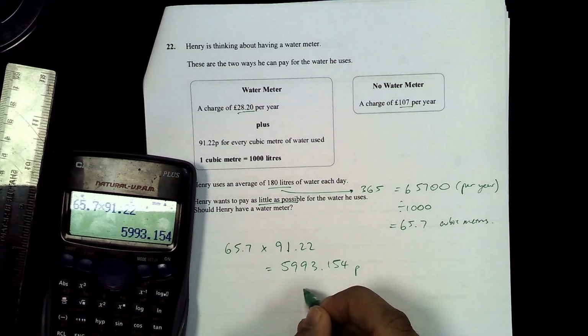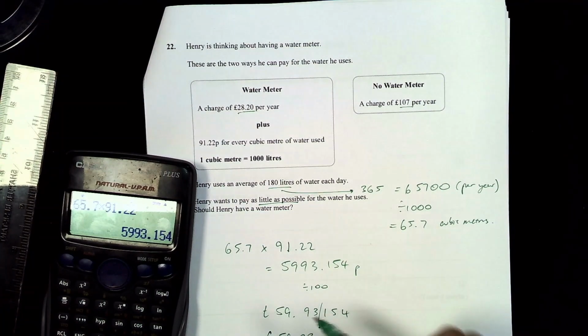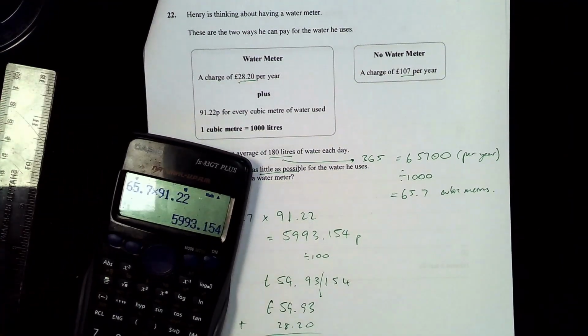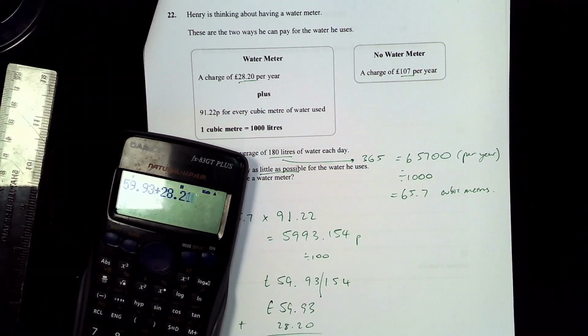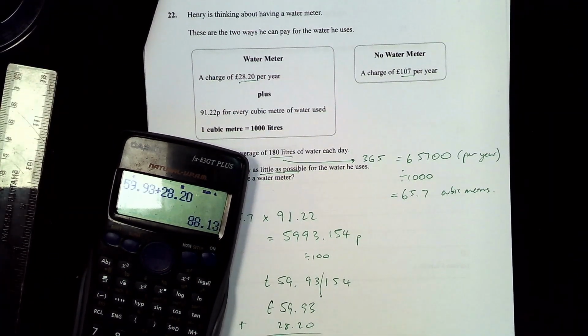So let's now turn it into pounds. Divide that by 100. 59 pounds and 93.154 pence. 2 decimal places because it's money, so that's 59 pounds 93 pence. That's the water based charge. Don't forget to add on the £28.20 fixed charge. So £59.93 plus £28.20 gives me a total water bill of £88.13. So what I'm basically doing is comparing that versus £107.